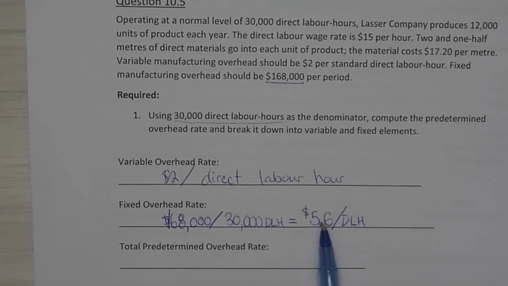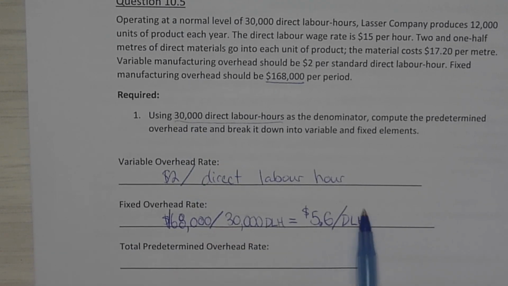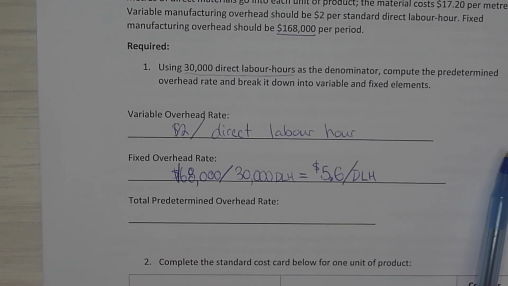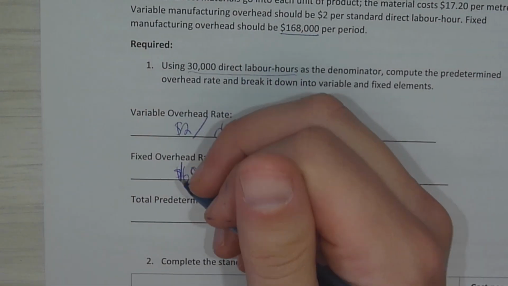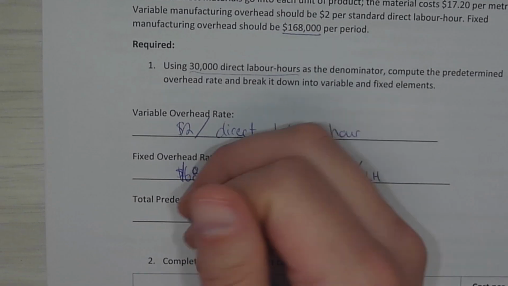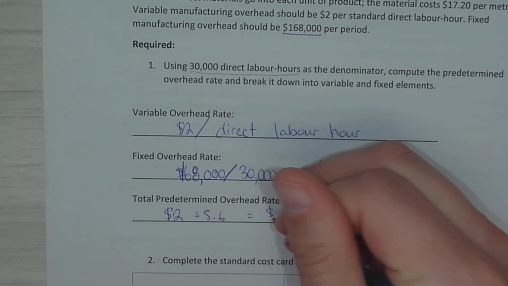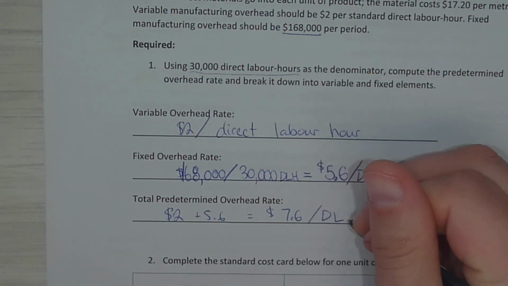Meaning we expect to do 30,000 direct labor hours. So when we do what we expect, our fixed cost would be $5.6 per direct labor hour. And what is our total predetermined overhead rate? So this predetermined overhead rate is the manufacturing overhead that we're going to predetermine to apply to each unit. Well, it's simply $2 plus $5.6 equals $7.6 per direct labor hour.